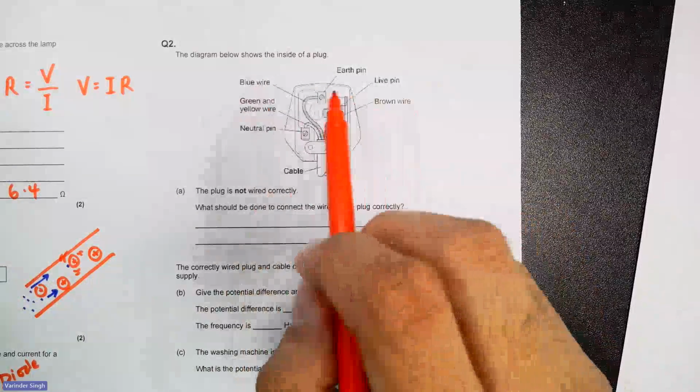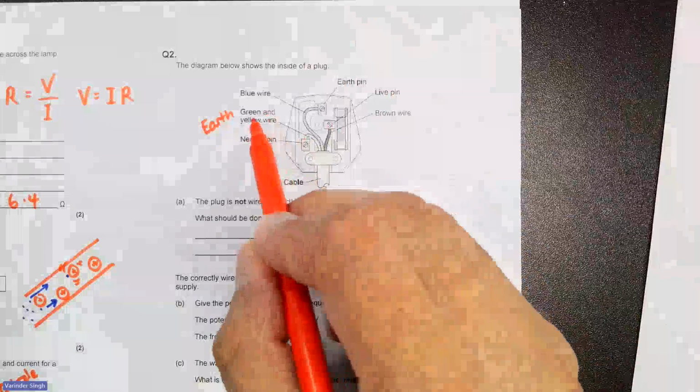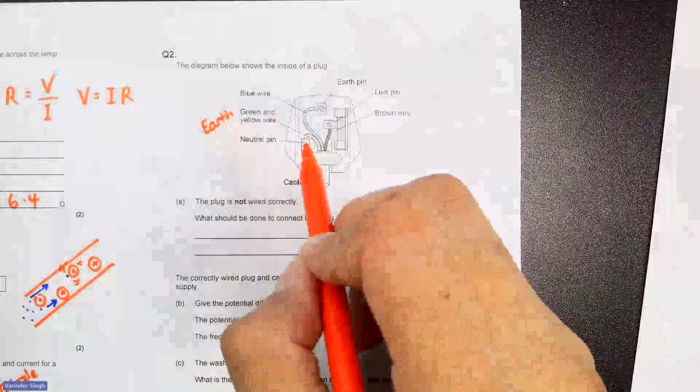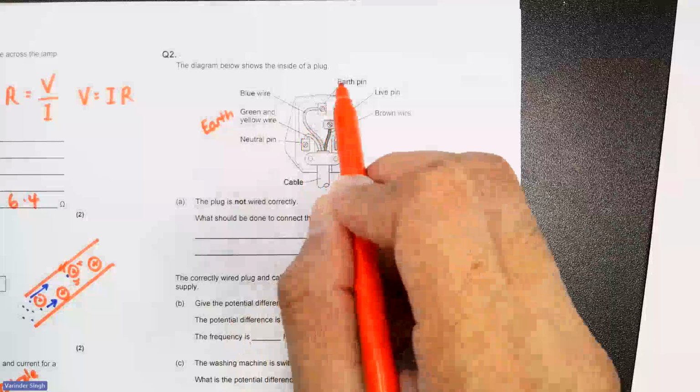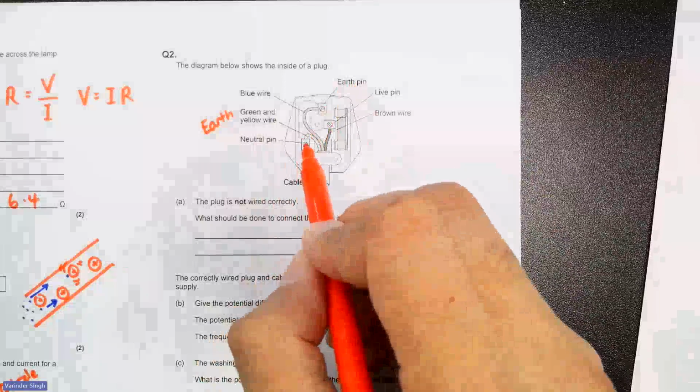Now, just referring to what each of these is actually called, the green and yellow wire is known as the earth wire, and that connects to the earth pin. And you can already see that the green and yellow wire, which we're calling the earth wire, is actually not connected to the earth pin, which is up here. It's actually connected to the neutral pin.